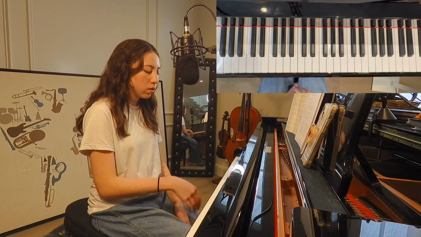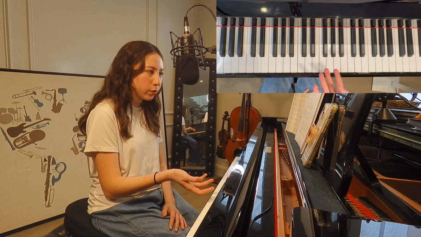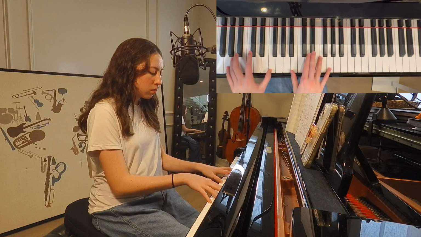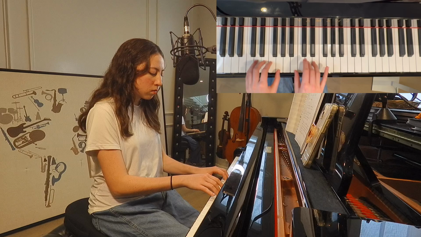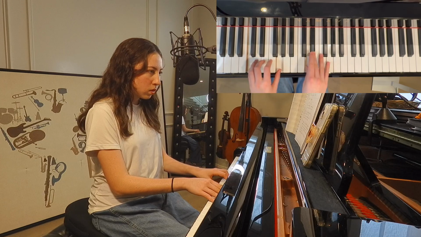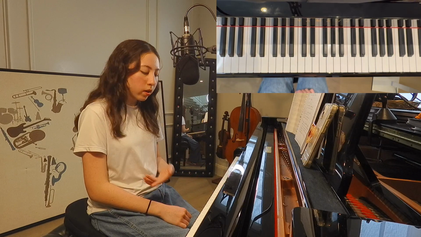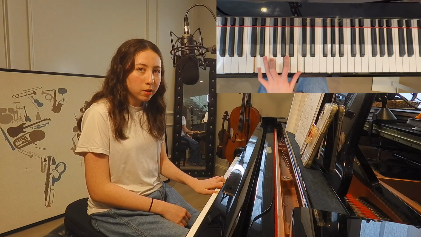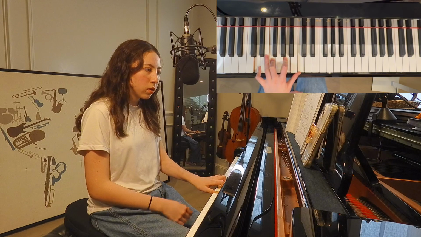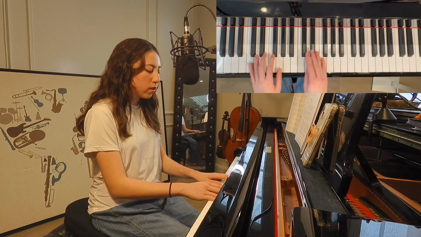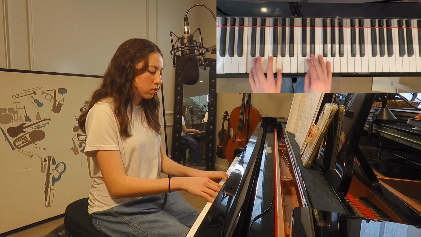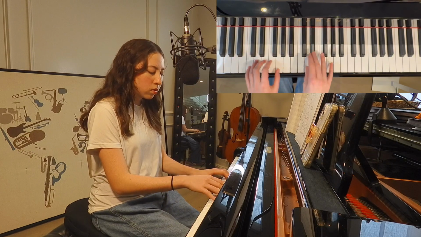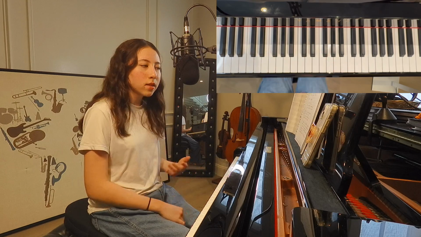If we just do a minor 2-5-1, but then we borrow from Dorian and make this D minor 7 flat 5 just a D minor 7, so we're borrowing from Dorian here, then it would sound like... So that sounds very different.